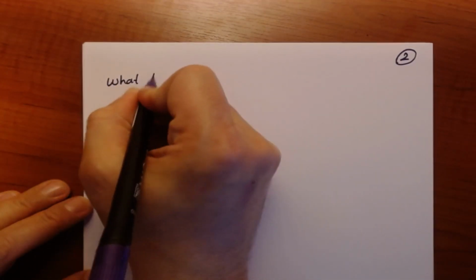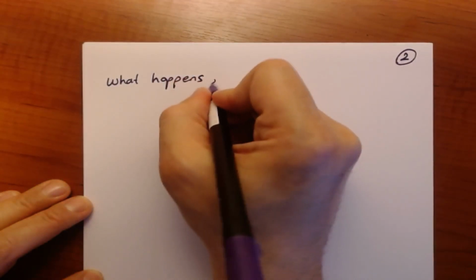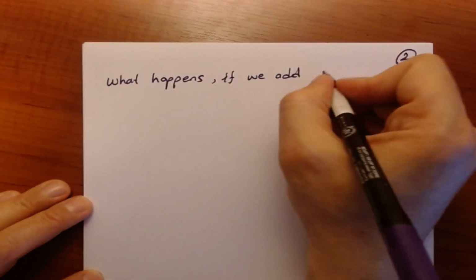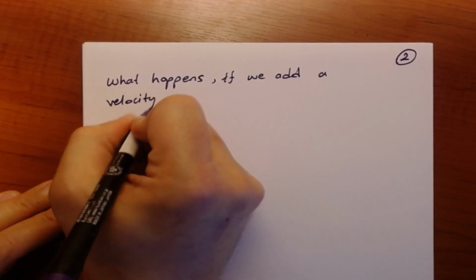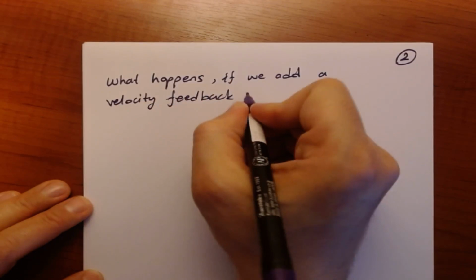All right. So, what happens if we add a velocity feedback term?